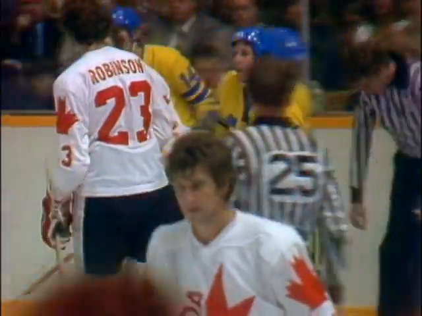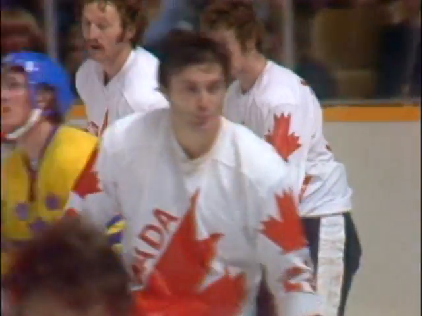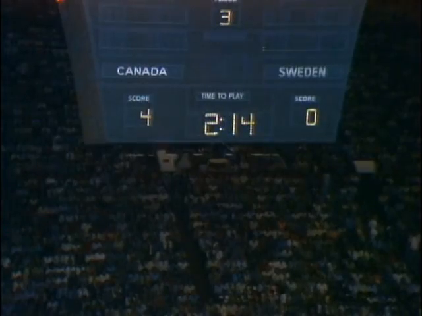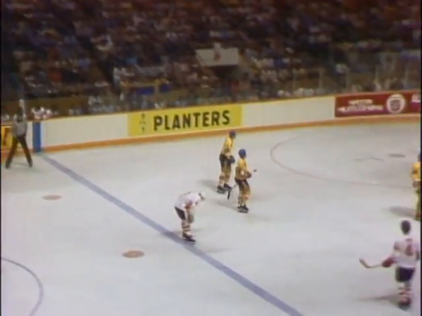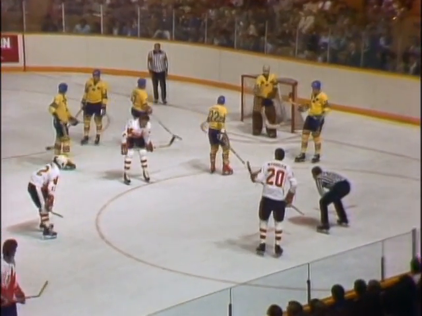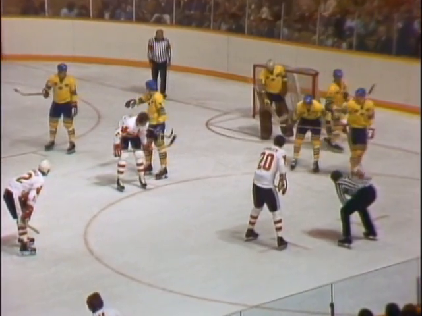Well, Lanny McDonald, again, he was inserted in the lineup for a little more defense, and he's doing a good job in there, doing some great forechecking, very hard checks, moving the Swedish team off the puck, then forcing the draw inside the Swedish team's zone. 2 minutes and 14 seconds remain in the game. Canada 4 and Sweden no score. Bob Gainey has scored 2 goals. Marcel Dion and Bobby Hall the others.